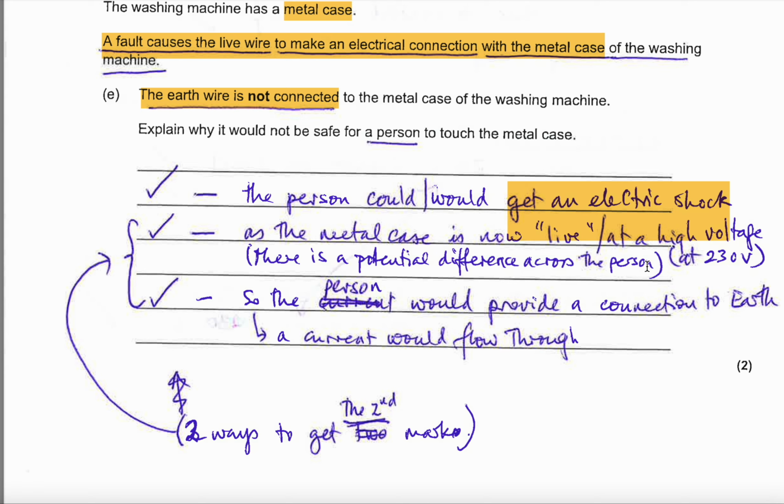So if someone touches it, they're also touching the ground, presumably. So they're touching the case, which is 230 volts, yeah? And then they're also touching the ground. Their feet are probably on the ground. There'll be a potential difference from high voltage to somewhere where it's not a high voltage. That could give you the second of the 2 marks, yeah?